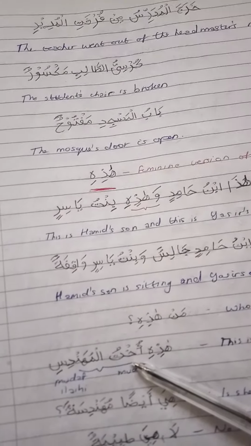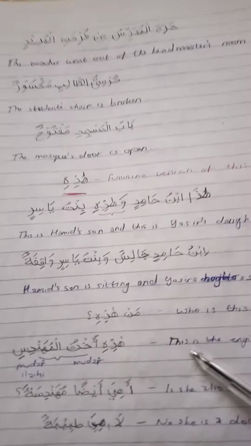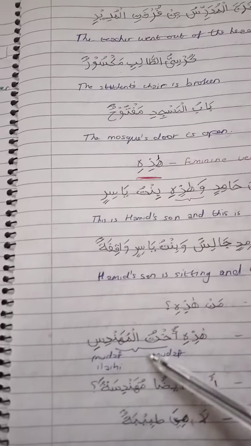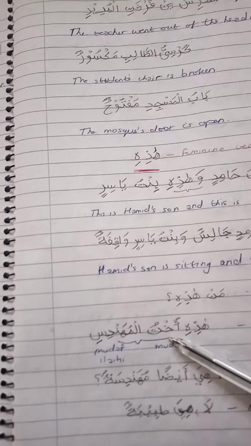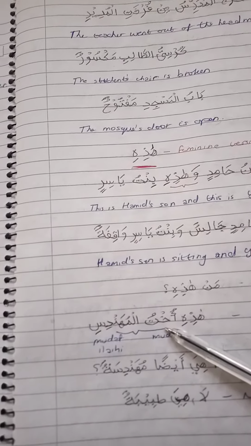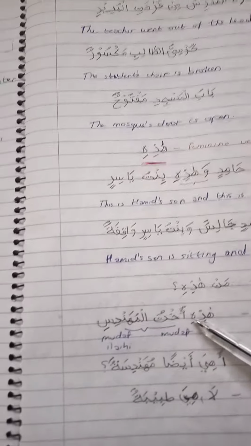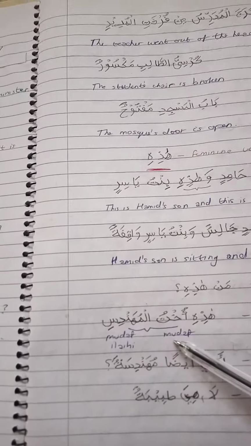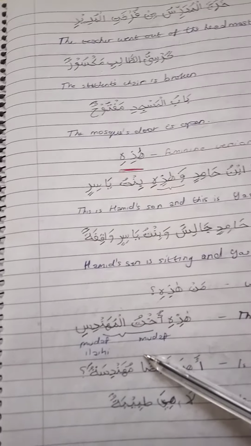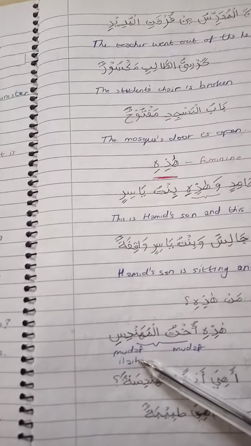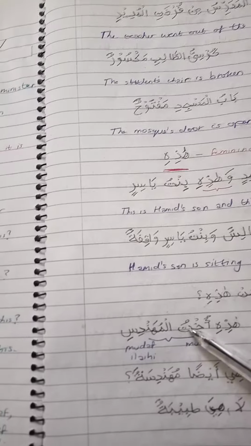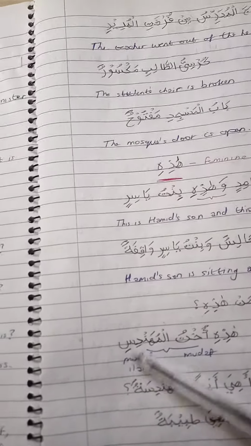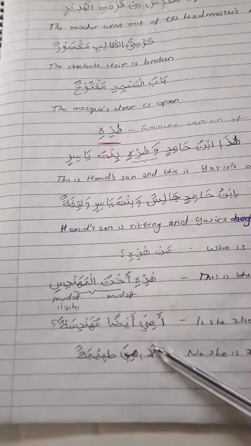Hazihi ukhtul muhandisi. This is the engineer's sister. Again, we use the word hazihi because we've used the engineer's sister. And remember, just to make a note here, ukhtu is a mudaf, muhandisi is a mudaf ilayhi. So the first word is in a state of dhamma, a single dhamma, and the second word is in a state of majroor, which means it's in a state of kasra.